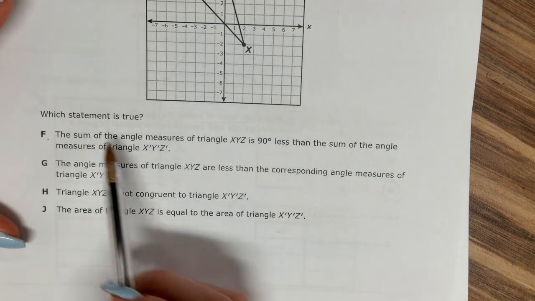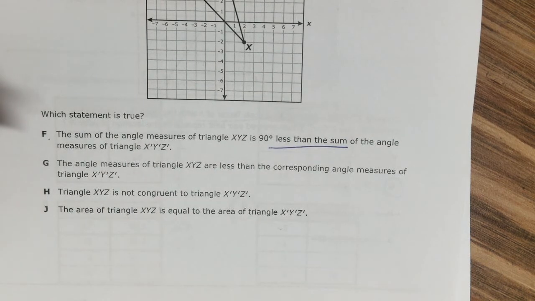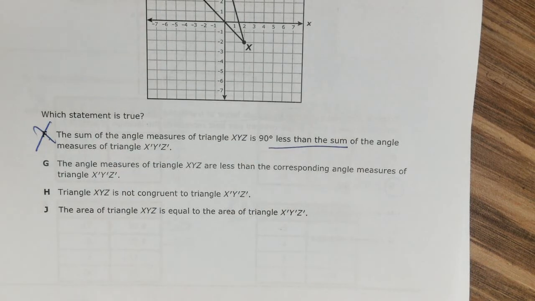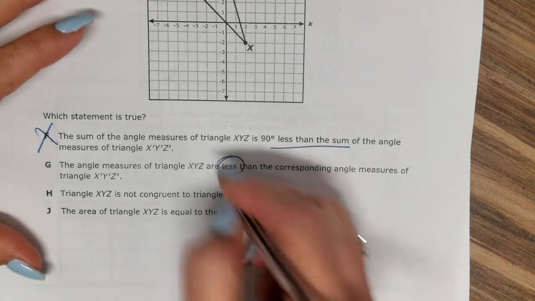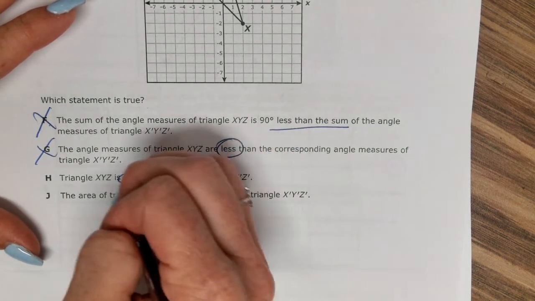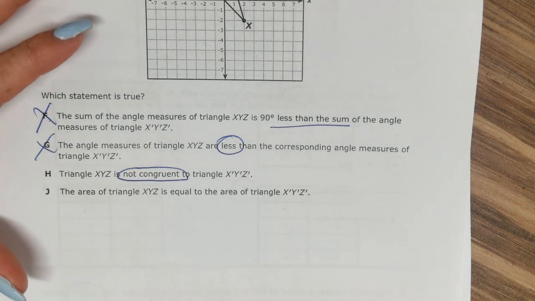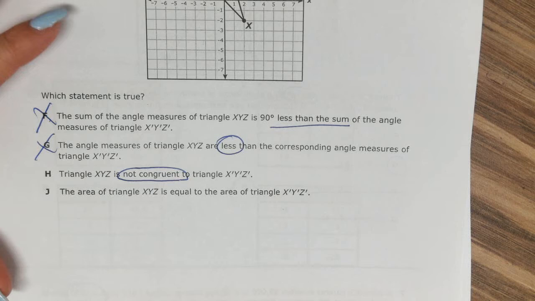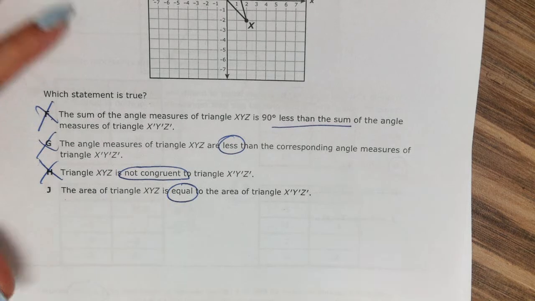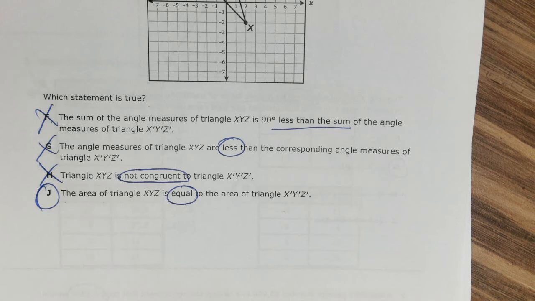F says the sum of the angle measures are less than the new angle measures. What did we say about the angles? They stayed the same. All right, that's not it. G, the angle measures are less. No, they are the same. All right. The triangle is not congruent. Okay, everybody look, I rotated. Is it congruent or not congruent? It's congruent. And J says the area of the triangle is equal to the area of the new triangle. Yes, they are equal because it stays the same.